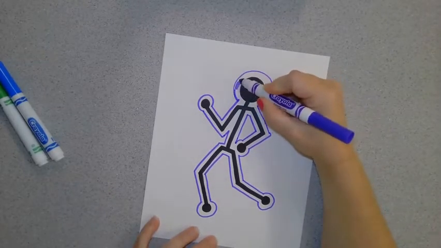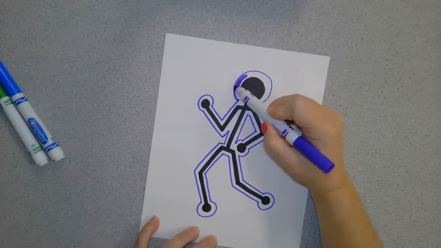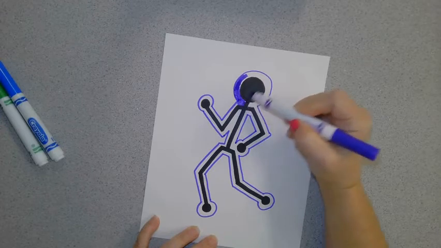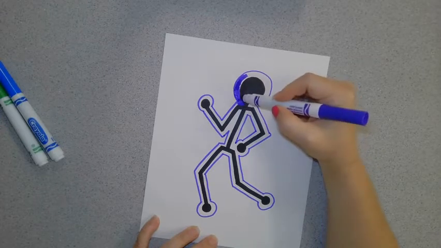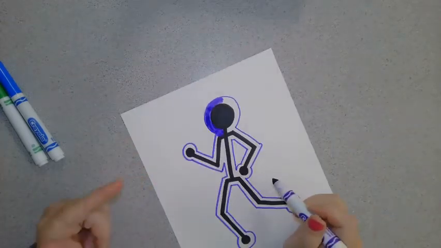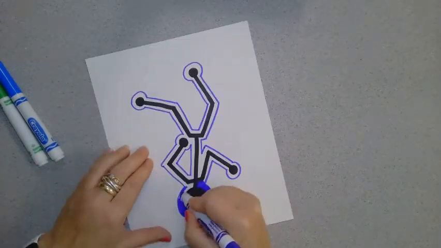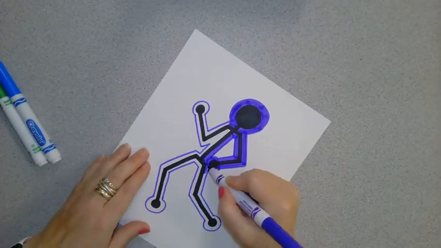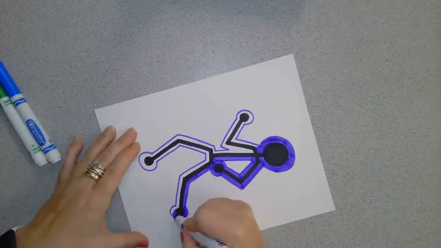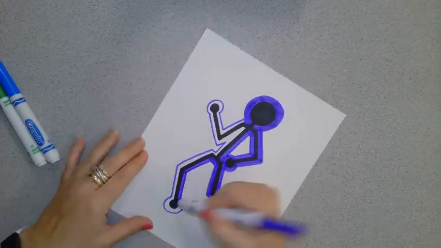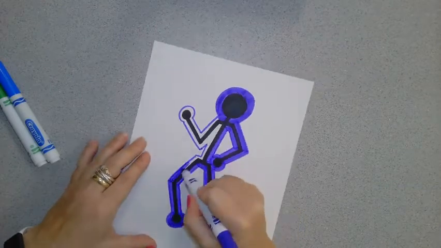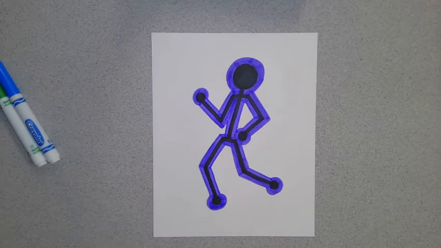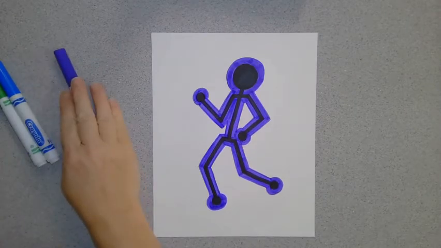So I'm going to use the side of my marker, and I'm going to color in all of this purple area. Okay, there it is. So I finished with my purple.